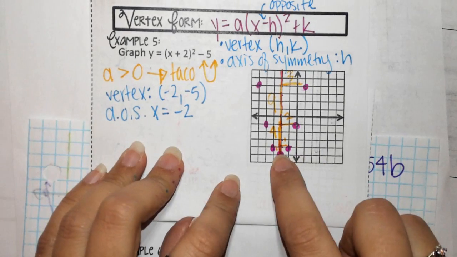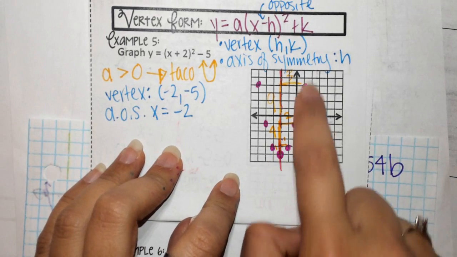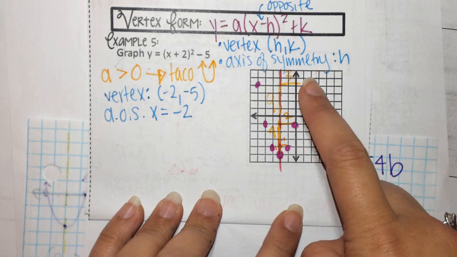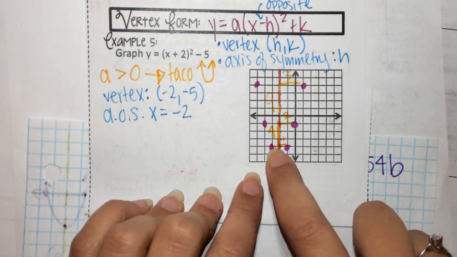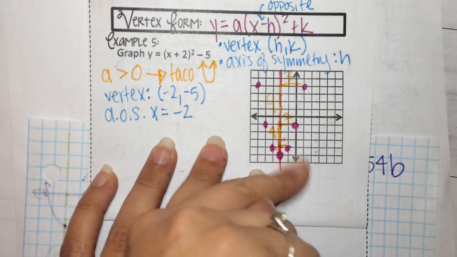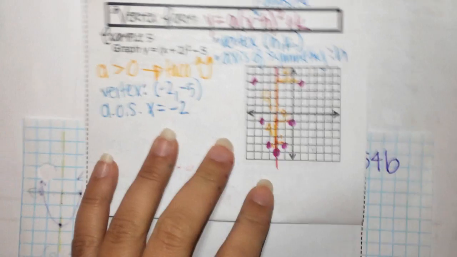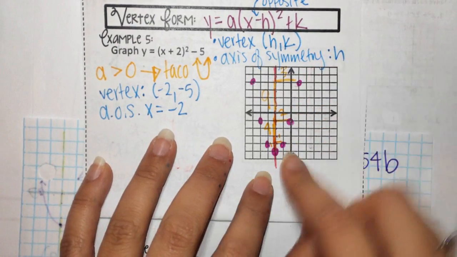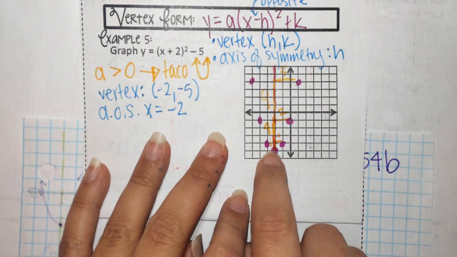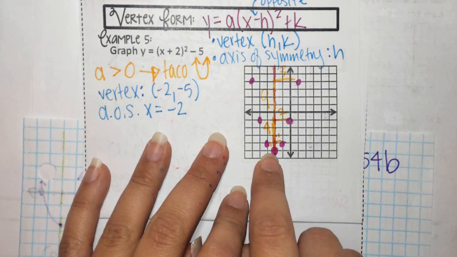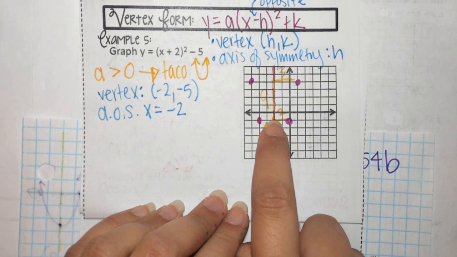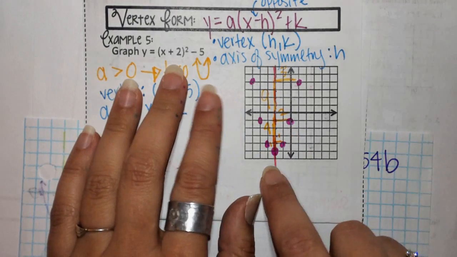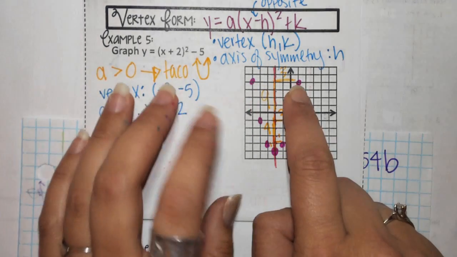Alright, so all you do is you go up your perfect squares. Now, what are 1, 2, and 3? They're the square roots. Alright, so you go up the perfect squares, and then you go right the square root. So my first perfect square is 1, so I'm going to go up 1, right 1. Then my next perfect square is 4, so I'm going to go up 4, right 2, because the square root of 4 is 2. Then I'm going to go up 9, right 3, because the square root of 9 is 3.